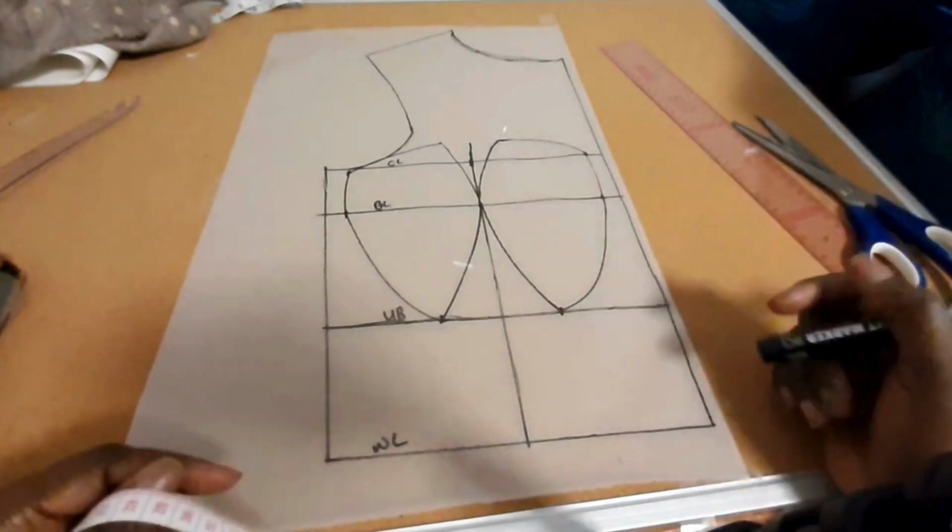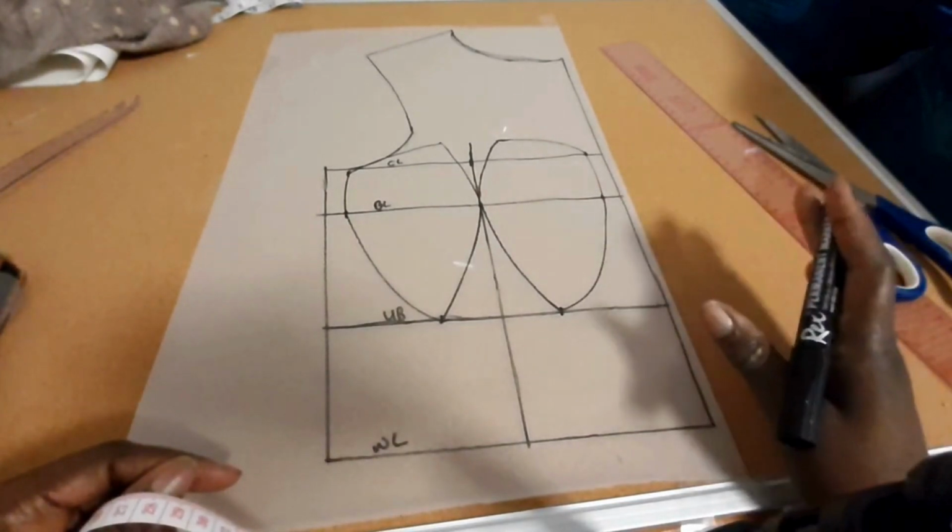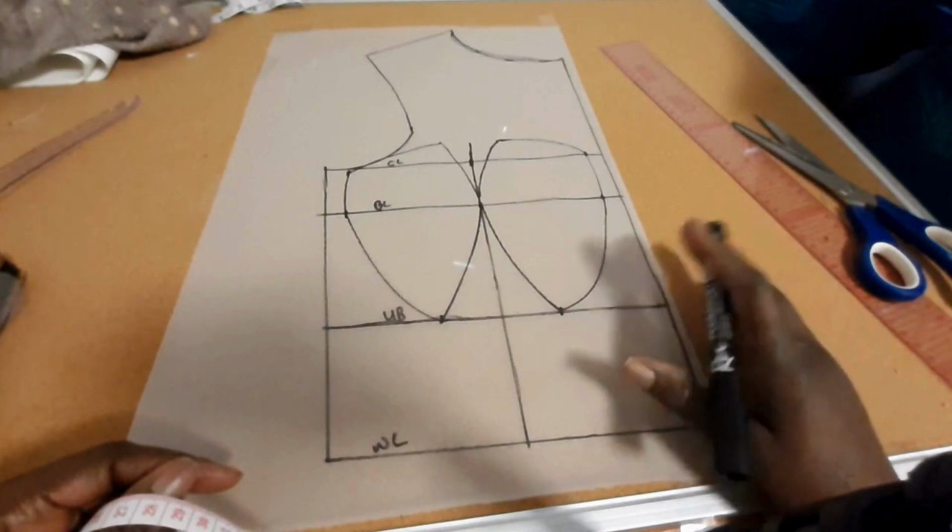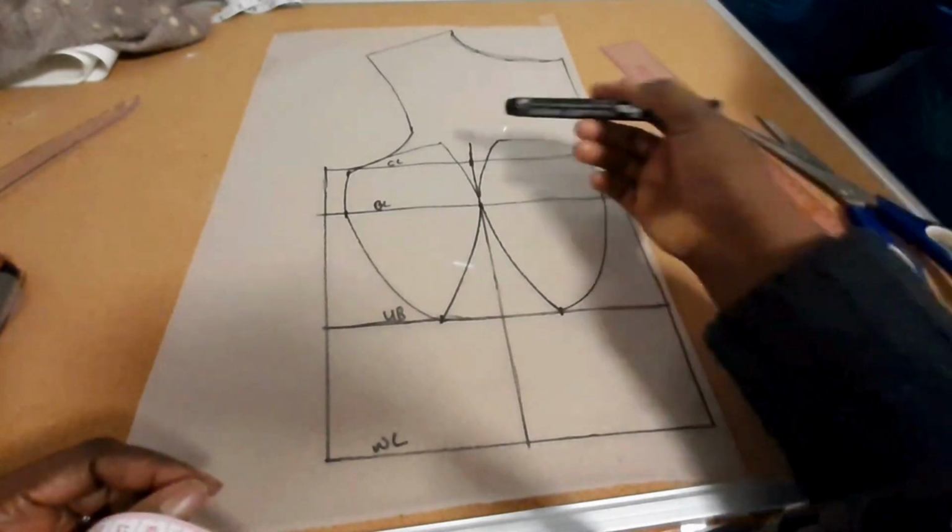So that's our corset. Very simple. I've made it as simple as I can make it. For anybody, especially if you're a learner, you should be able to do this very simply. And then let's create the yoke.